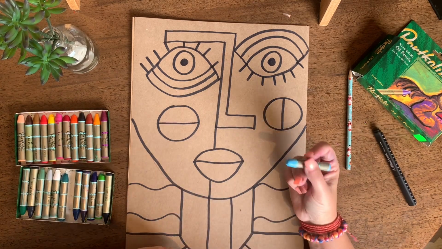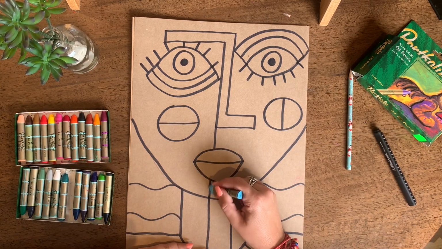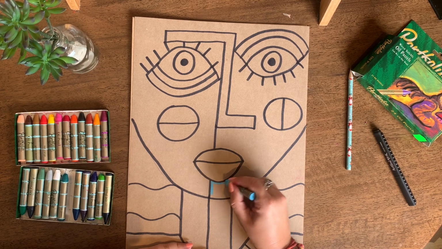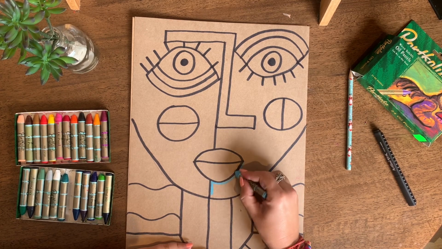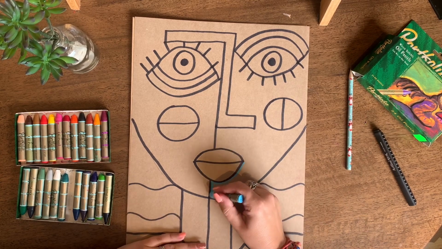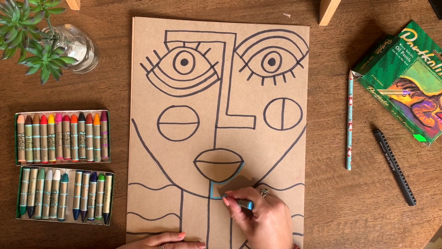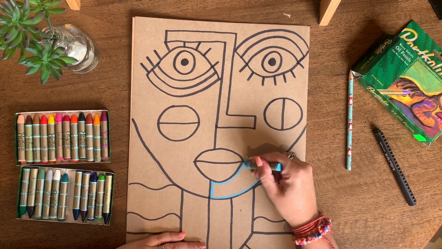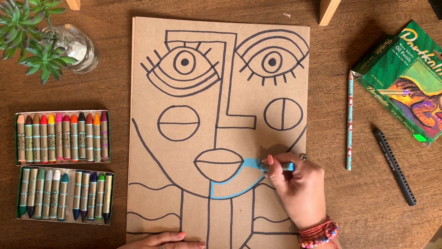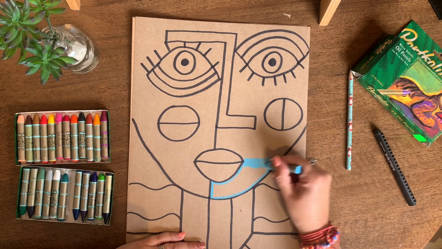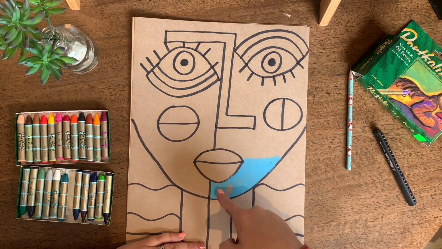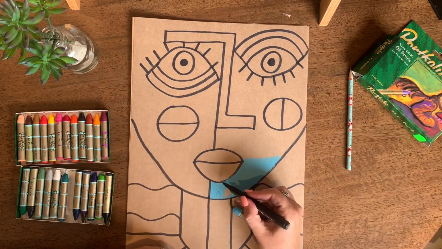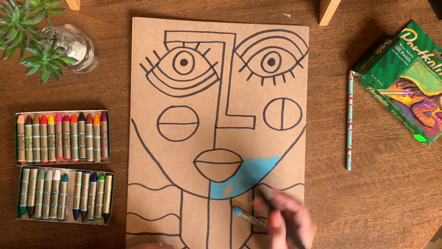Now I'm going to start with blue. Now, obviously people don't normally have blue faces, but we are working with abstract today. So it doesn't matter what colours you use, the brighter, the crazier, the better. So I'm going to just colour the bottom section of this face here in blue, and try not to colour over your texture here because we want that to stand out.